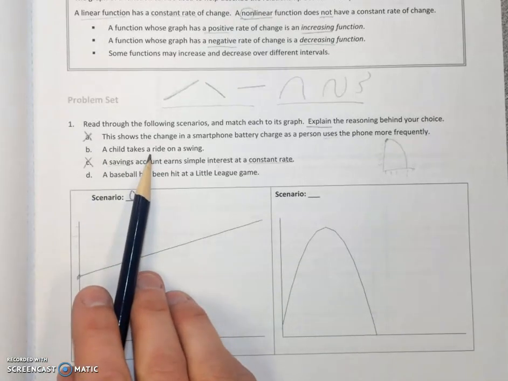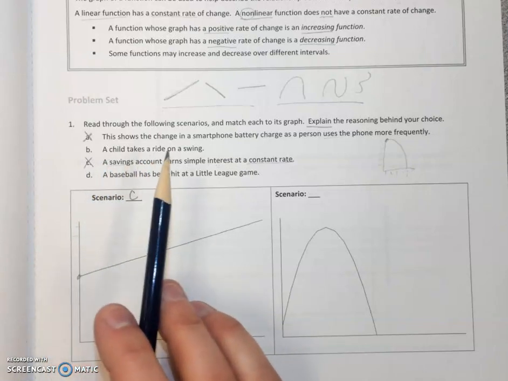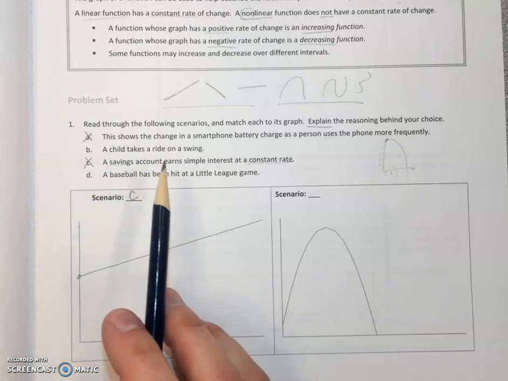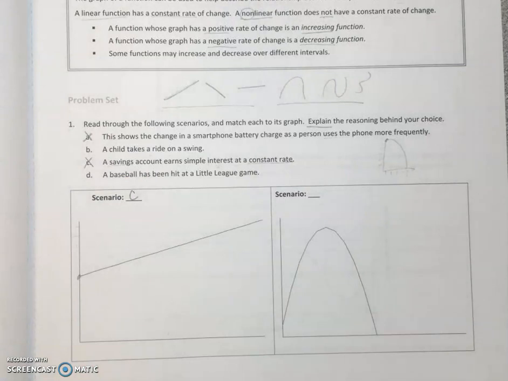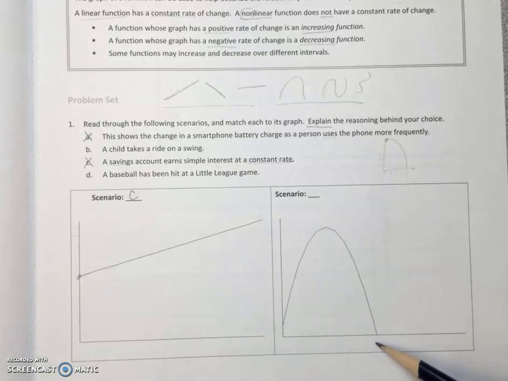A child takes a ride on a swing. Okay, so think about that. When you're riding on a swing, you're going up, you're going down, you're going up, you're going down. You don't just go up once and then come back down. So this one's not really making any sense to me to go up and come down.